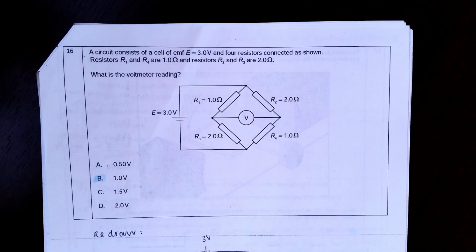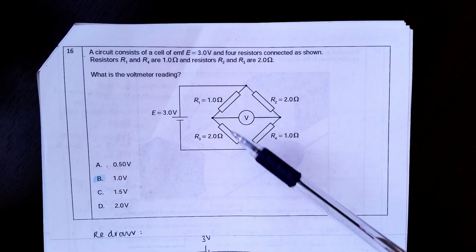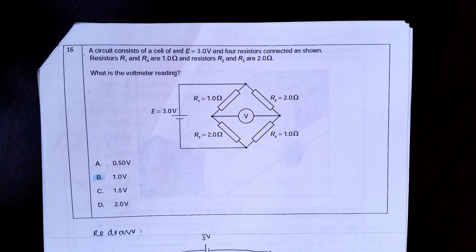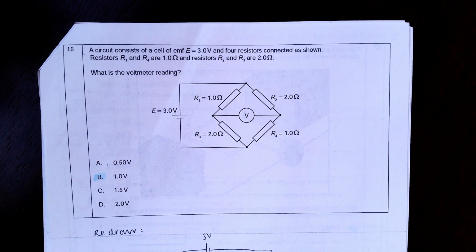Question 16. I always redraw these circuits when they're in diamond form because I don't visualize them very well while they look like this, but you might be able to. A circuit consists of a cell of EMF E is 3 volts and 4 resistors connected as shown. Resistors R1 and R4 are 1 ohm, and resistors R2 and R3 are 2 ohms. What is the voltmeter reading from these 2 points?